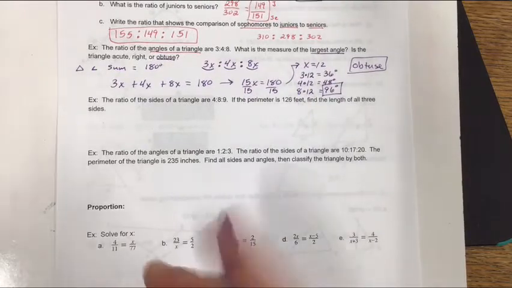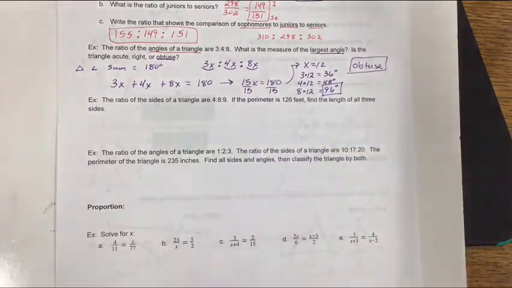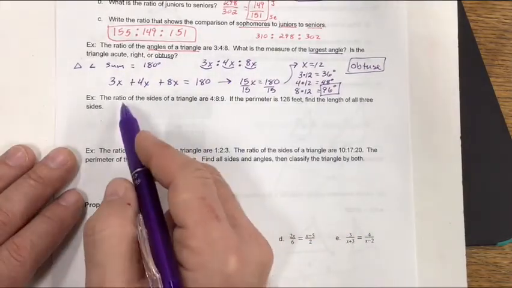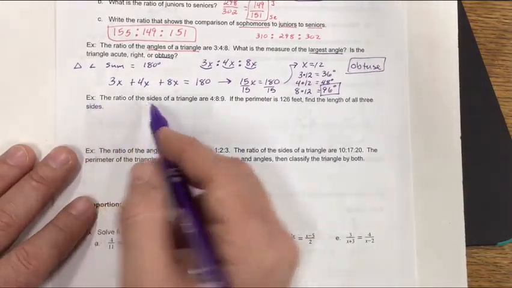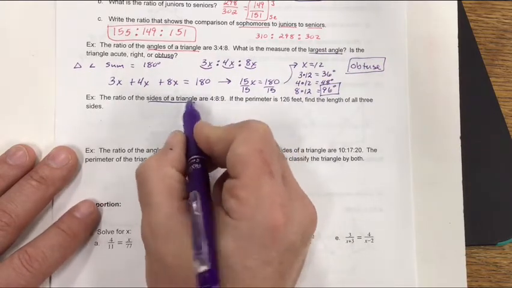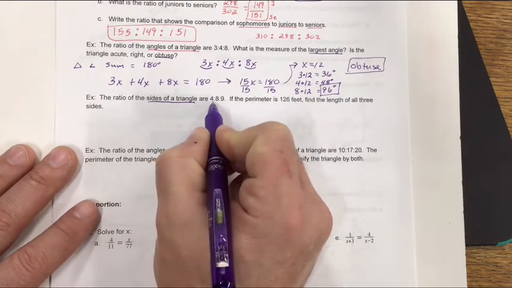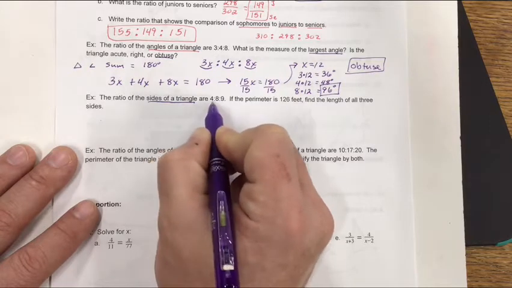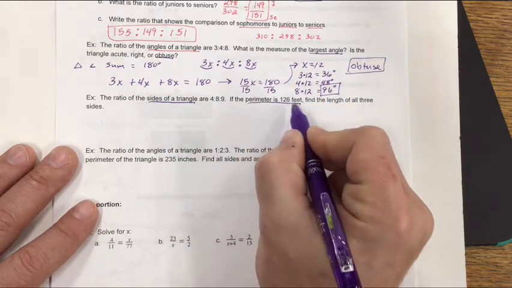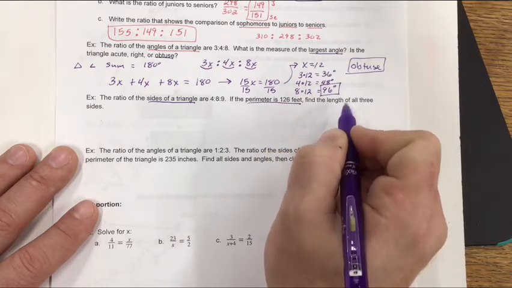Okay? And then these next few examples kind of work out the same way. I'm going to do just one more of these, then you can try another one on your own. We're going to do this next example. It says the ratio of the sides of a triangle. Now this is important this time because we're not using angles. But it's the same idea. The sides of a triangle have a ratio of 4 to 8 to 9. So if the perimeter is 126 feet, find the length of all three sides.